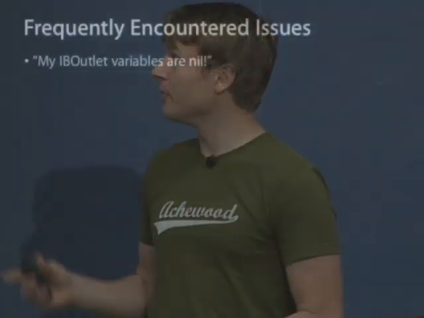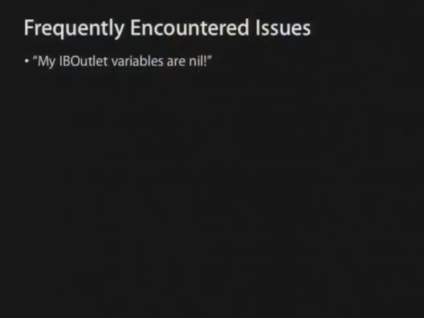Another question that is an outgrowth of that previous one is, I was messaging this object, and it wasn't doing anything, and I checked, and it's nil, and I don't know why it's nil. A very common case here is IBOutlet. So you've got some stuff in a nib, and you've got your File's Owner hooked up to it, and you've made the connections in Interface Builder. But then in your code, for some reason, that IBOutlet variable is nil.